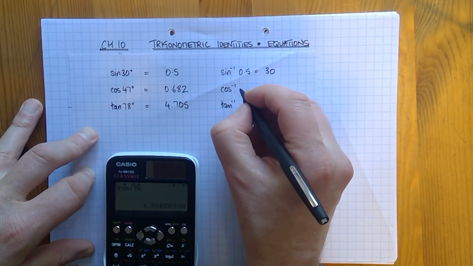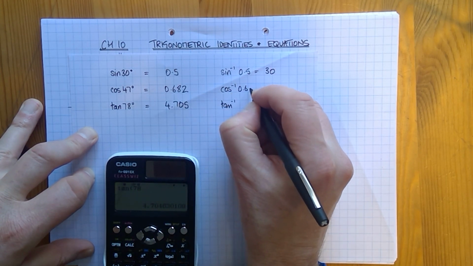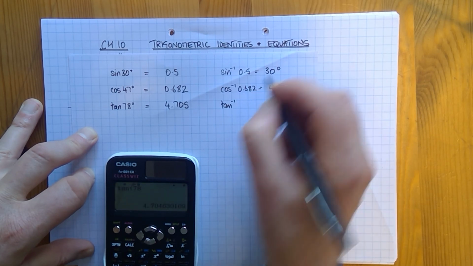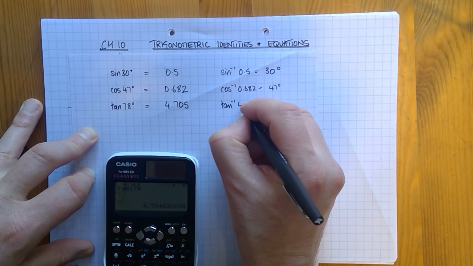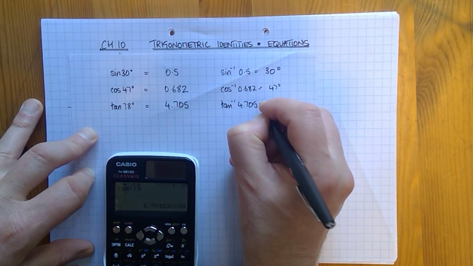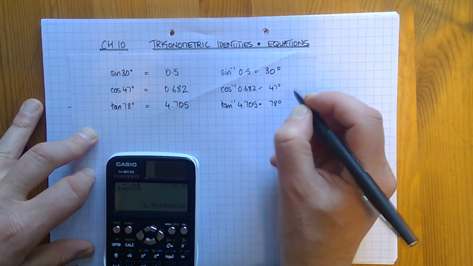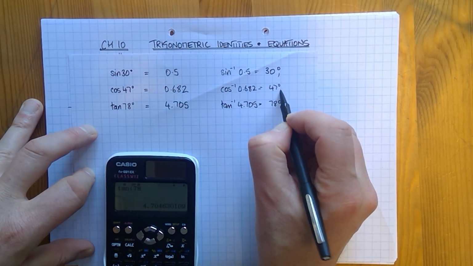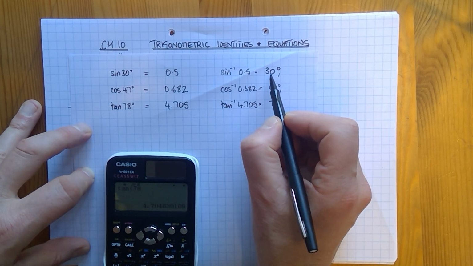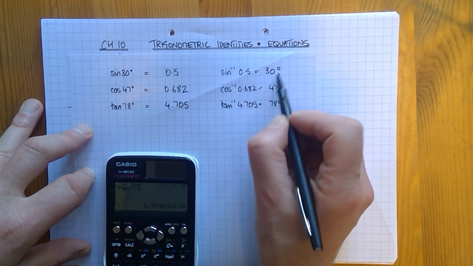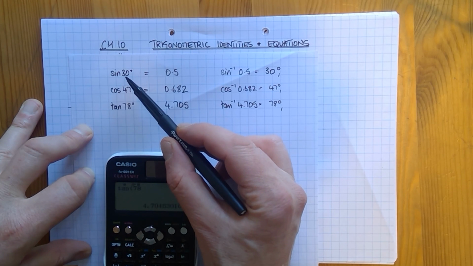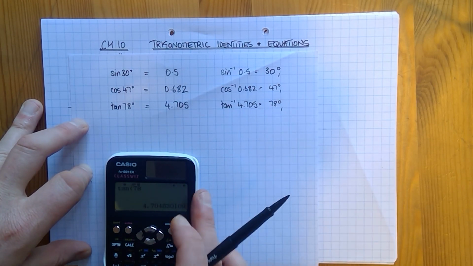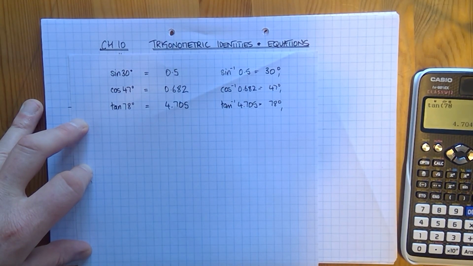Okay, so the inverse sine of 0.5 should give me 30. And the inverse cos of 0.682 should give me 47. And the inverse tan of 4.705 should give me 78 degrees, and indeed they will. But there are more answers to this. There are more values of theta, if you like, more angles, where if I do sine of that angle, I will get 0.5.